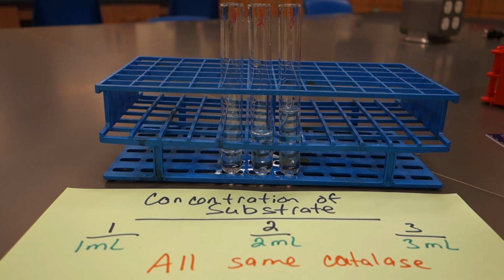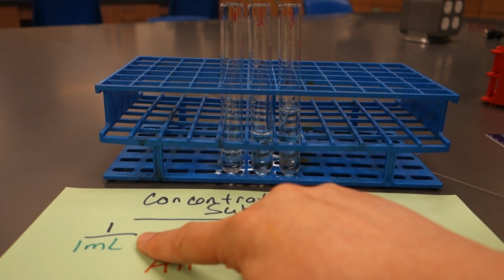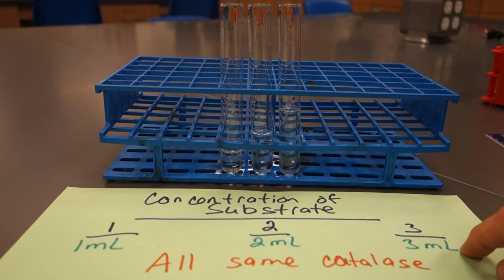So in that experiment, we saw that the more catalase we added, the faster the reaction. But product would eventually be exactly the same. It would just take time for the one with less catalase to catch up. So now let's think about this the other way, right? What if we have different concentrations of the substrate?